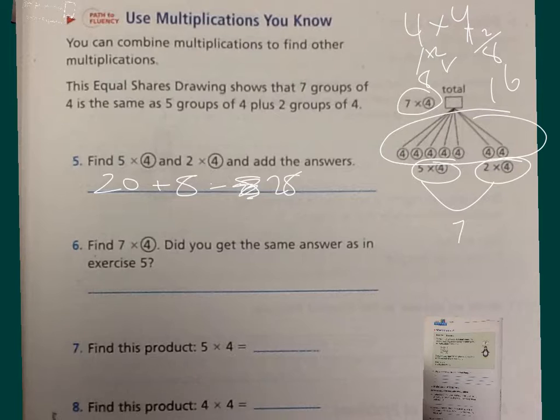So because we're separating it, we're making it a little bit easier for us to understand. If you get multiplication, if you get all these facts, this is easy for you, good. But it's always good to have these extra methods, because if you're helping someone and they just can't get it, teach them these methods. Teach them how, okay, I know it's 4 times 7, but let's imagine it's 4 times 5 plus 4 times 2. That way you're getting 5 plus 2 is 7. You're getting the 4 times 7 still. So number 6 says find 7 times 4. Did you get the same answer as the exercise 5? Well, 7 times 4 is 28, and that's the same answer as we got up here.